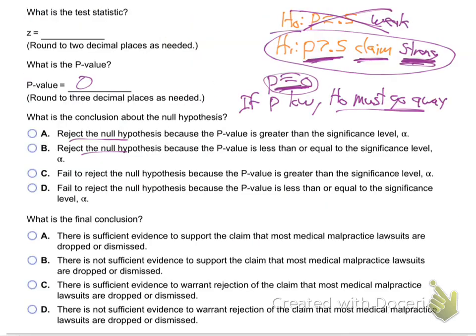Whoops, I'm getting lost here in the problem. We're going to reject the null. It's this one: reject the null because the p-value is less than or equal to the significance level, not greater. And what does that mean here? This one: there is sufficient evidence, right? Strong evidence to support the claim. We believe the claim that more than 0.5 are dropped.